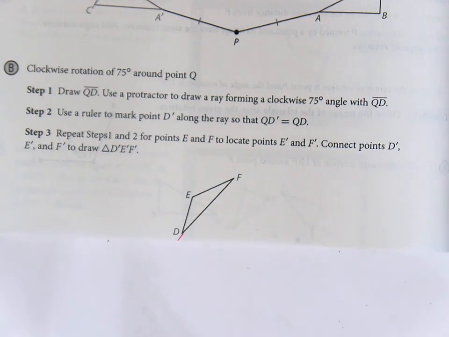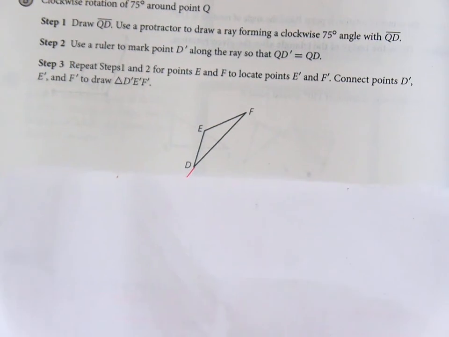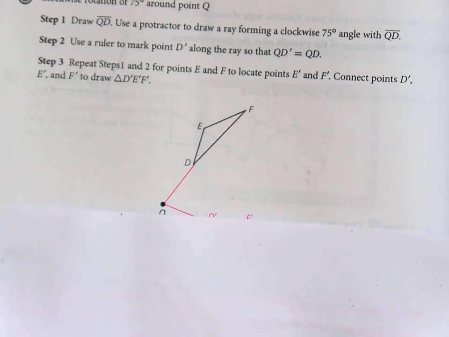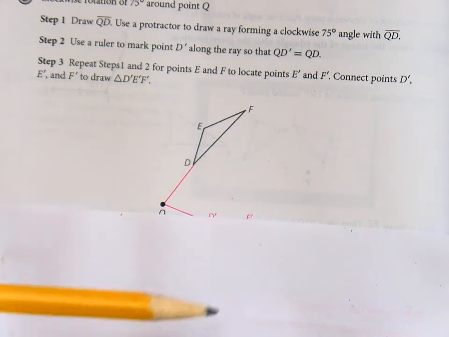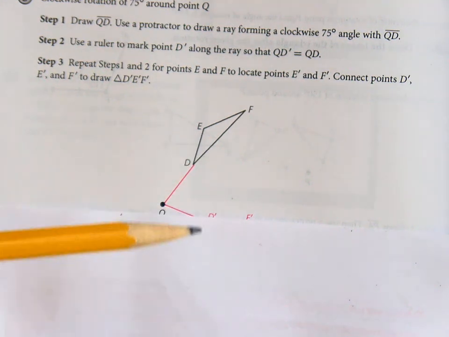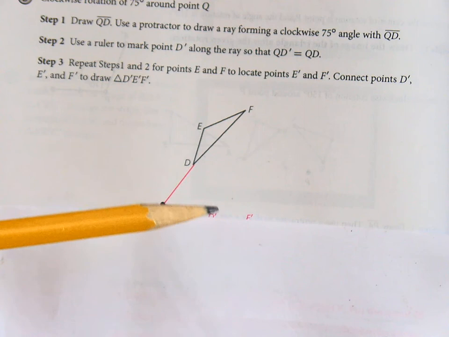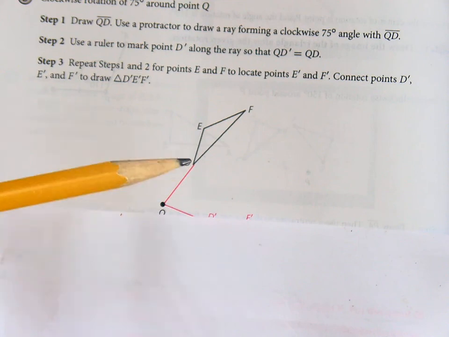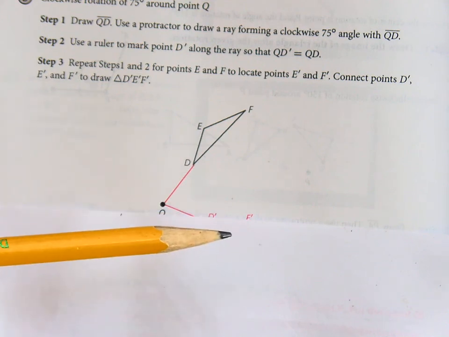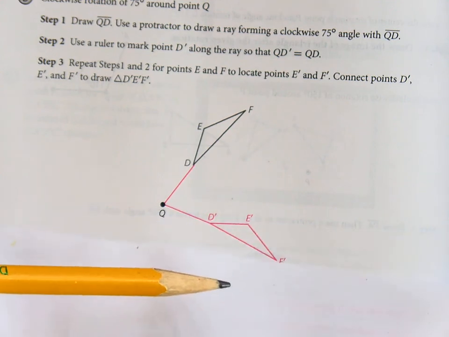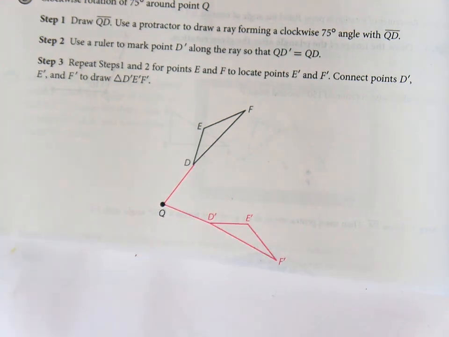So we have our figure. We connect it to our origin and our center. And this time when you line up your protractor, you can line it up going this way because it's clockwise. And so you can measure out 75 degrees from here to here and plot your point, making sure it's the same distance, and then do that with all of your other points, and that's the shape that you get.